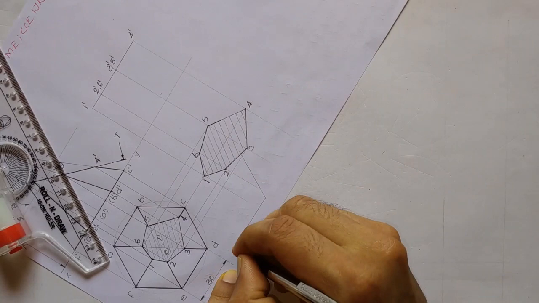Now we shall draw the development of the remaining regions of this hexagonal pyramid. Already in the front view, P' C' will have its true length. In order to draw the development, we require the true length of the slanting edge and the true length of the base edge. The true length of the base edge is already available, which is 30, and for the true length of the slanting edge we shall measure the length of P' C'.